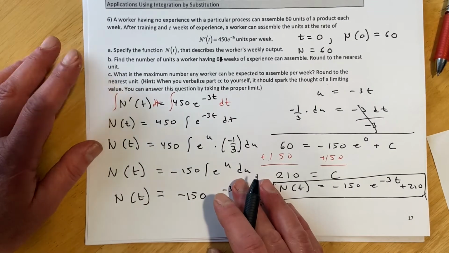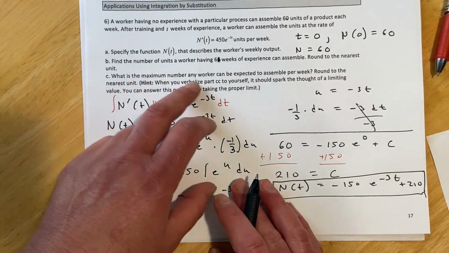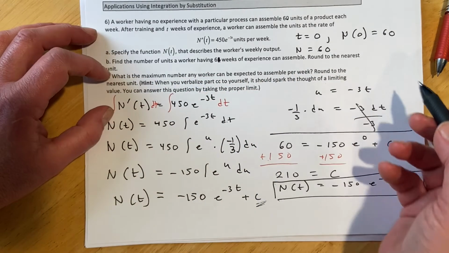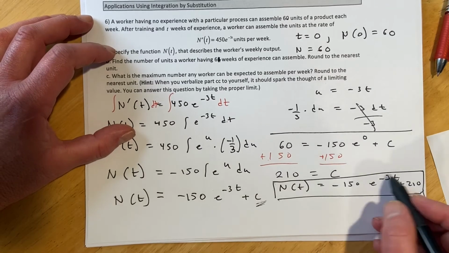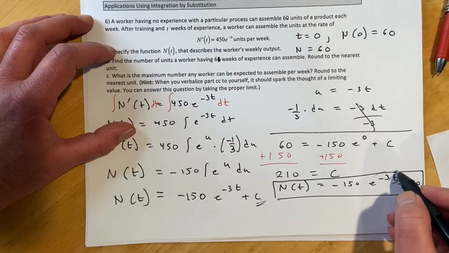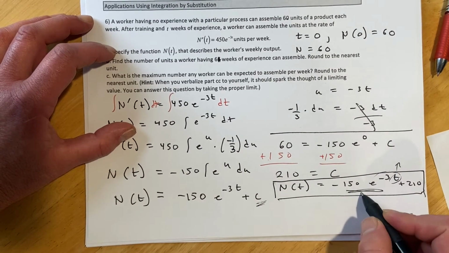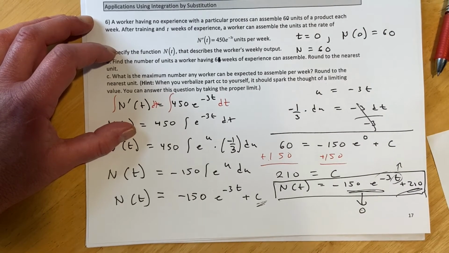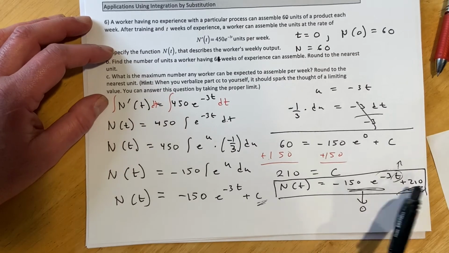And where that comes into play is for C, what is the maximum number any worker can be expected to assemble in a week? And it's going to be the same 210, because as this gets large, then this whole term goes to 0, and then it approaches 210, or it is 210. So that's your max.